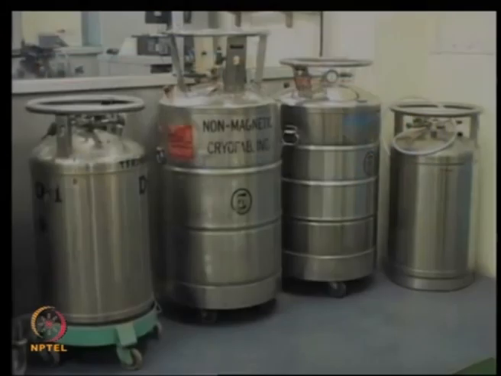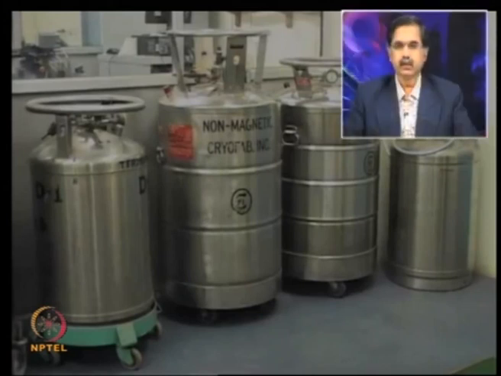So, with this background, with the specifications which you just saw of the liquid helium plant, let us have a look at the actual liquid helium plant that we have at IIT.